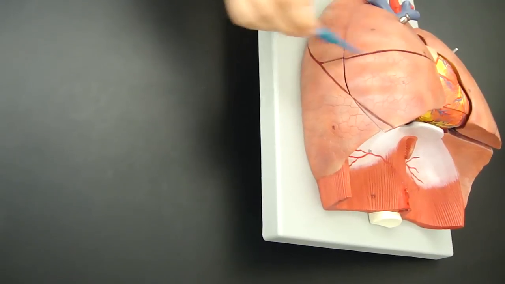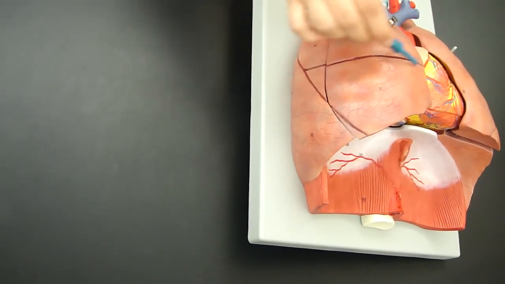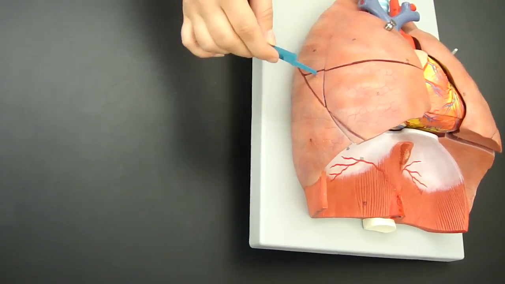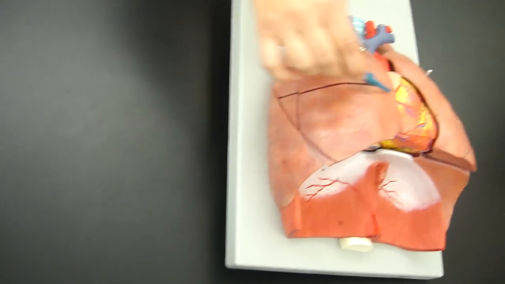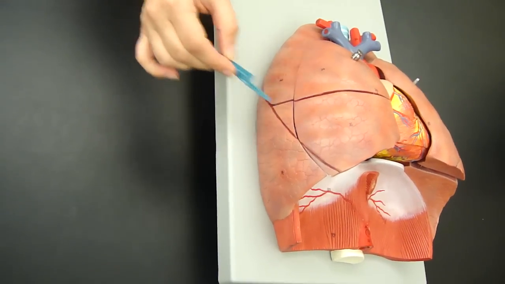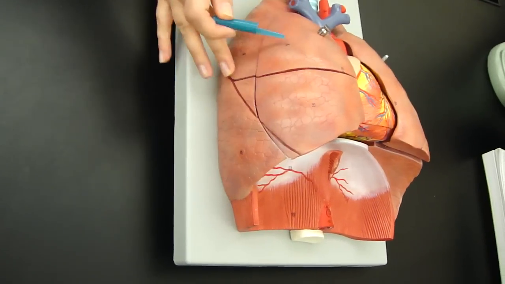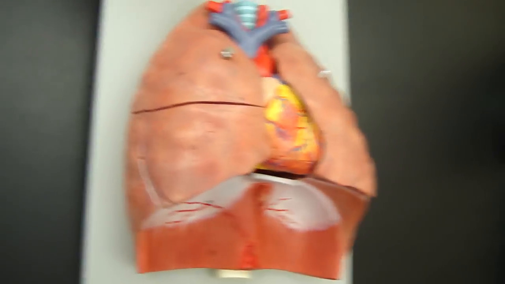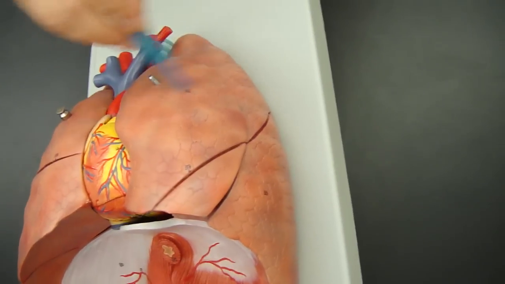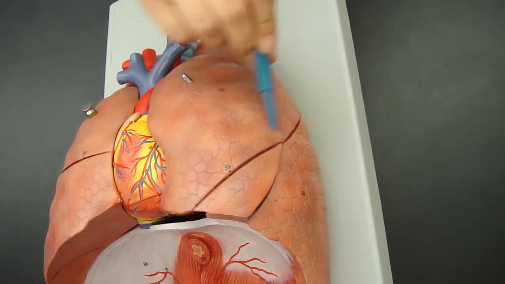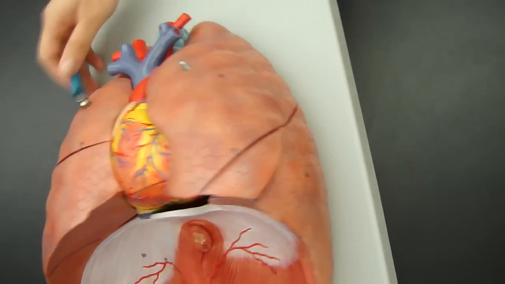So because there's 3 lobes, there's 2 fissures. This is your horizontal fissure. What's another name for horizontal? Transverse. Transverse fissure. Good. And this is your oblique fissure. Oblique or right oblique. I don't think you would do that. On your left lung, you have the superior and inferior lobe with what fissure? Oblique fissure. Good.